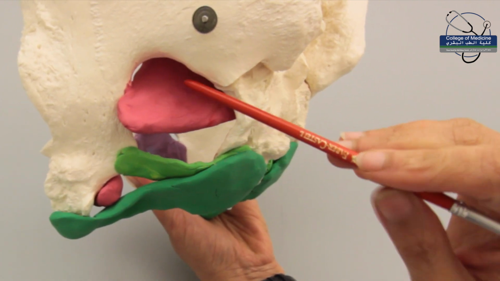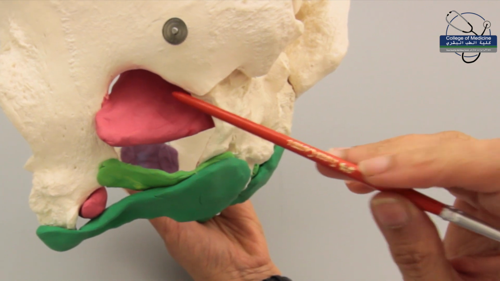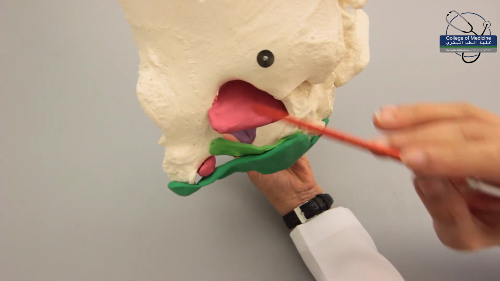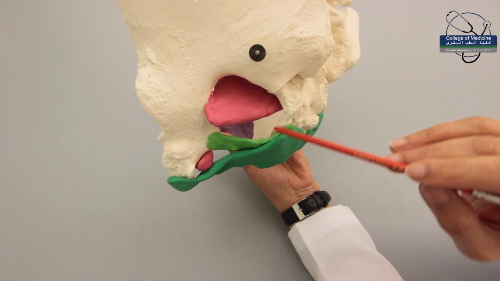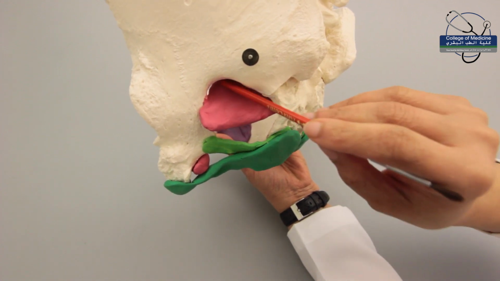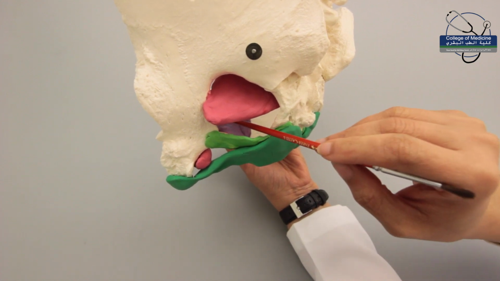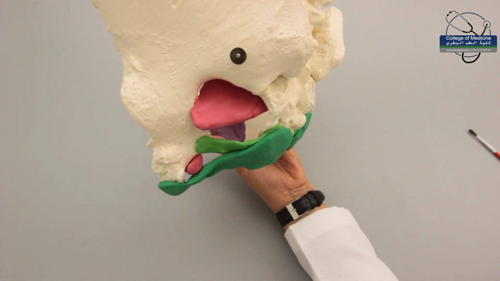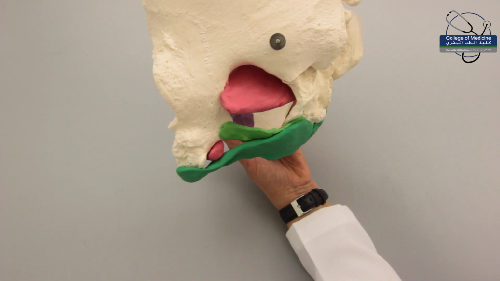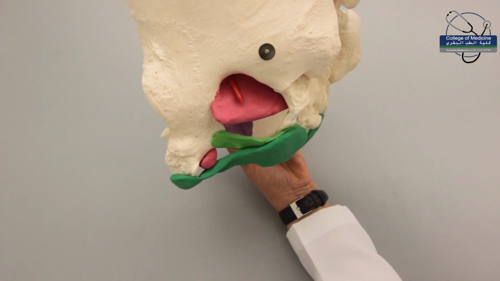And as I have mentioned, the piriformis is dividing the big opening, the greater sciatic foramen, into an upper, superior compartment and a lower compartment.